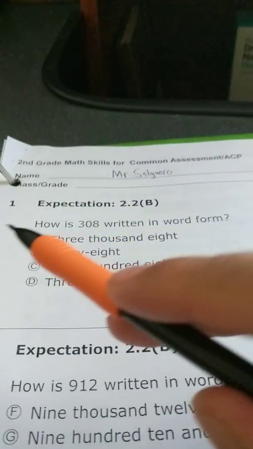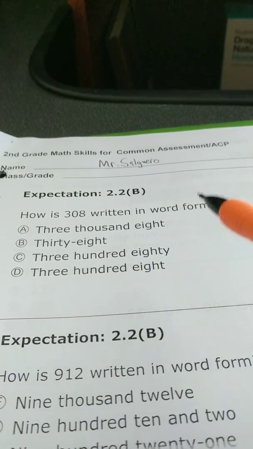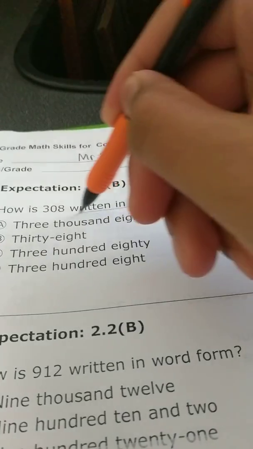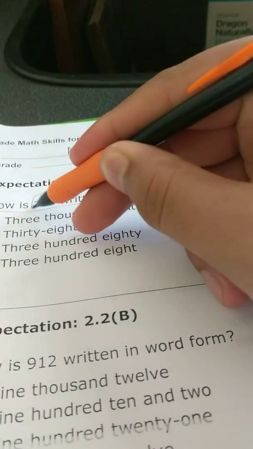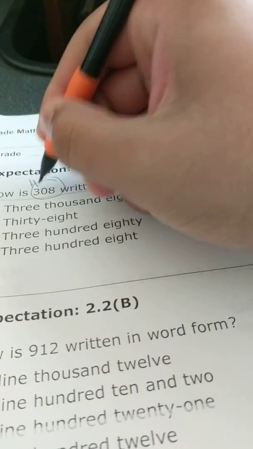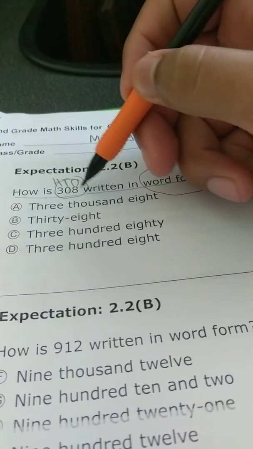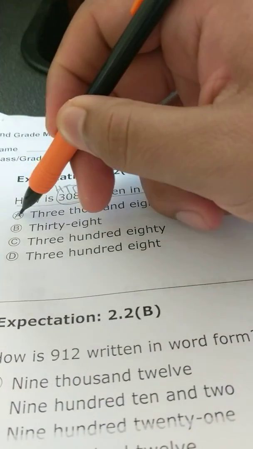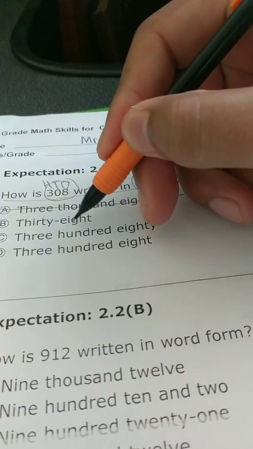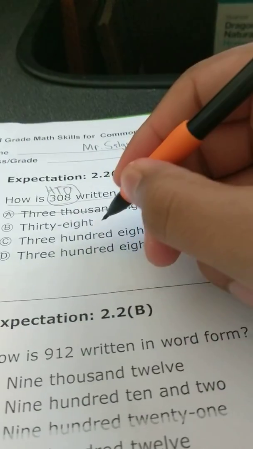Okay? So, number one. How is 308 written in word form? I'm going to go ahead and underline the question. 308 word form. I'll put my hundreds, tens, ones. Did I hear any 3,000? Do we have 1,000? No. 38. I don't hear 100. Is there 100 in here? Yes, there is 100.